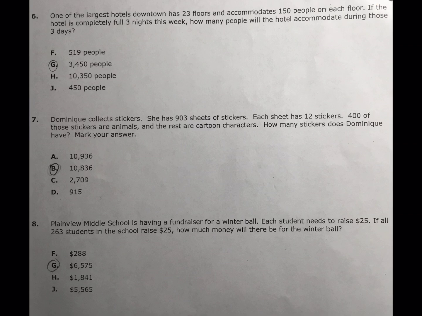But the biggest error that I saw was that they didn't really understand that it was for 3 nights. So what happened is people would get those 23 floors and 150 people and call it a day. But that's not actually the question. The question is, if they're completely full for 3 nights, how many people will they do during those 3 days?